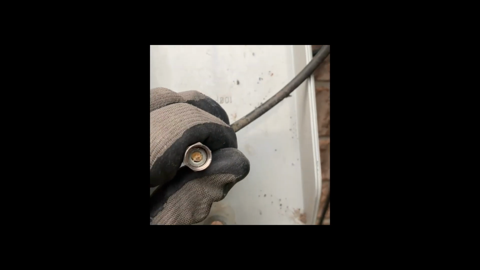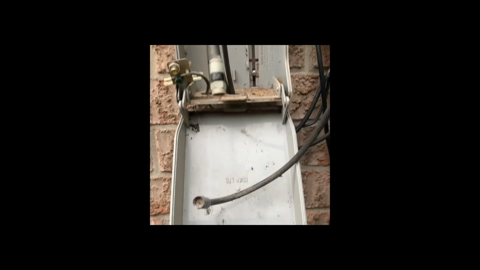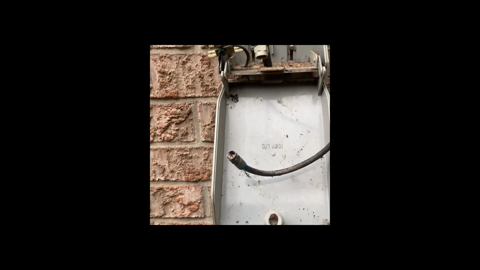This one here as well, you can see water damage, right? Rusting, corrosion. So I'm going to change out the connectors on both these, the input and output, this being the input obviously, and change out the ground block and go from there. So that's what I'm going to do right now, and then I'm going to go check the other end of the drop to see what we got.